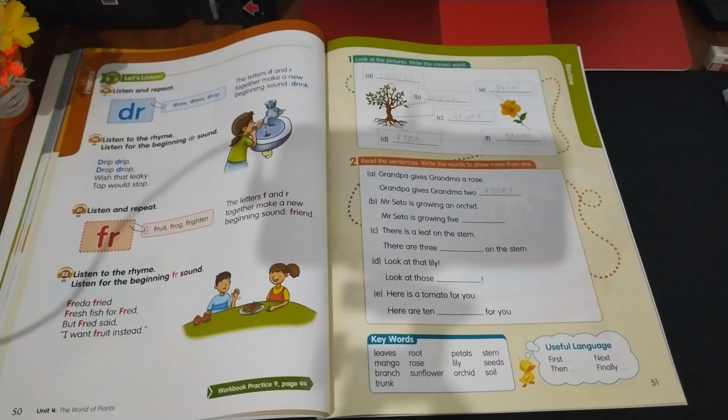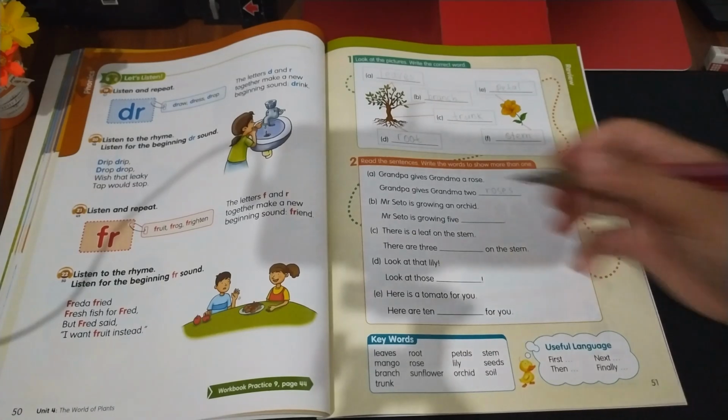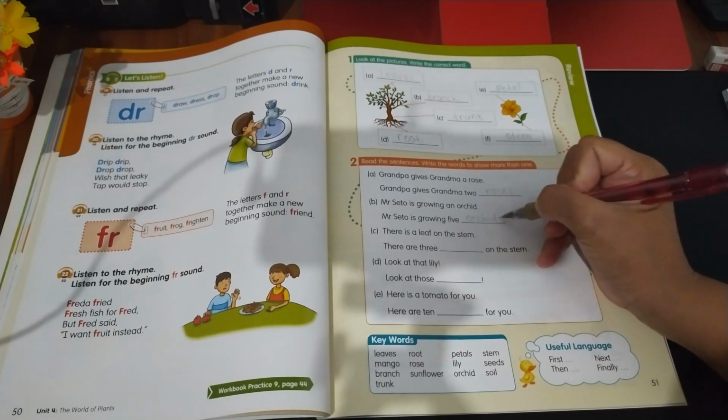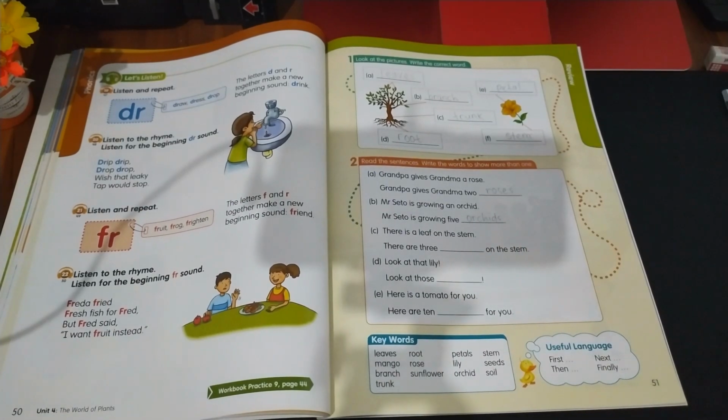Number 2B. Mr. Seto is growing an orchid. Mr. Seto is growing 5. Yes. Just put S at the end of the word orchid. Just add S. Orchids, like this. C. There is a leaf on the stem. There are 3. Yes. Blank, blank, blank on the stem.